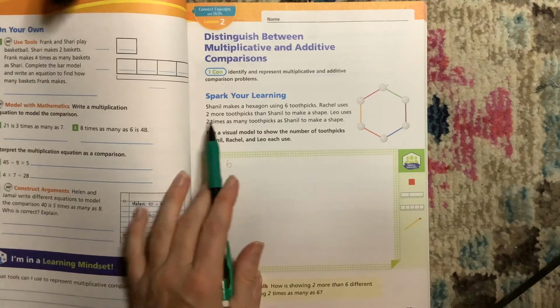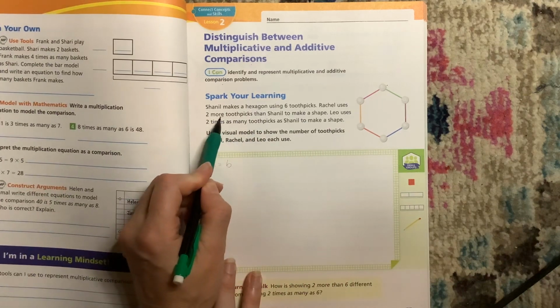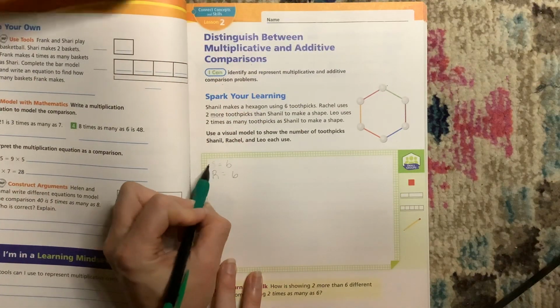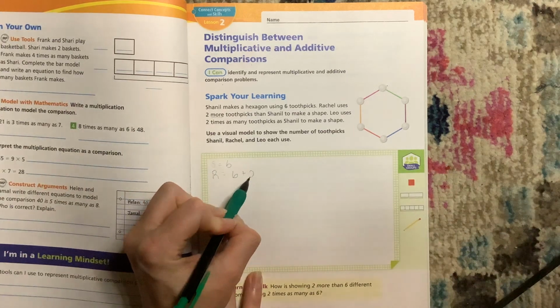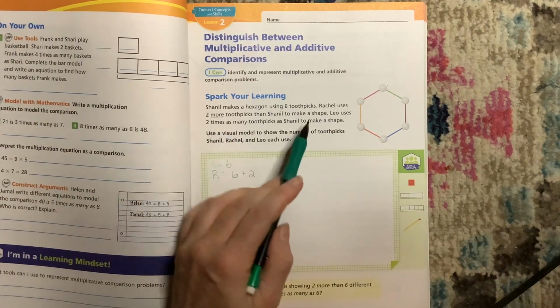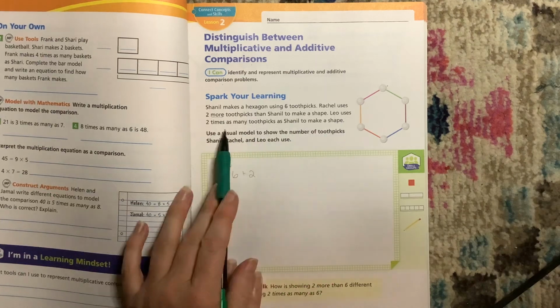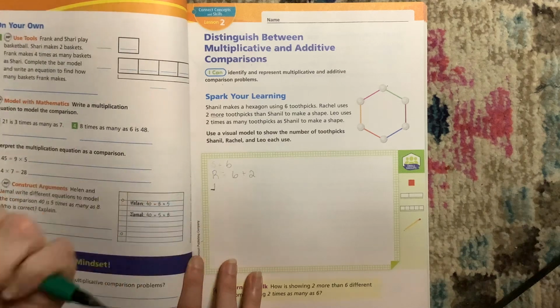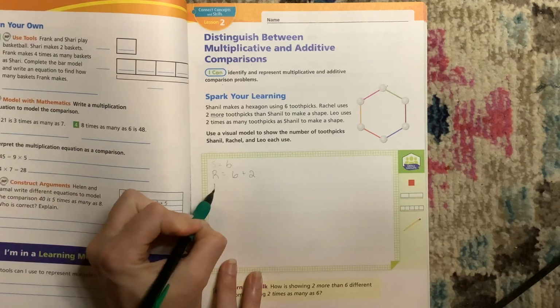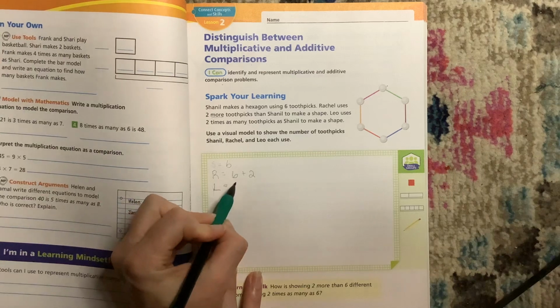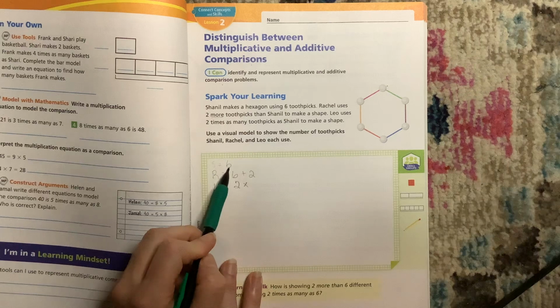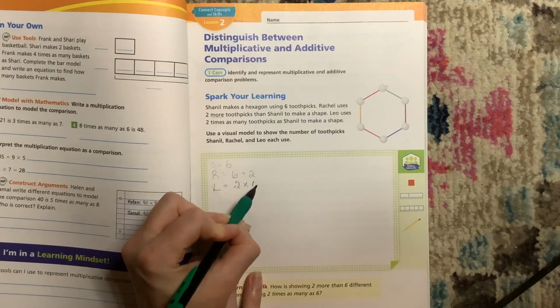Rachel uses 2 more toothpicks. Now, see the more. We know that Rachel equals 6 plus 2 more. Okay, 2 more toothpicks. And Leo uses 2 times as many toothpicks. So Leo equals 2 times as many as Chanel. So Chanel was 6, so that will be 2 times 6.